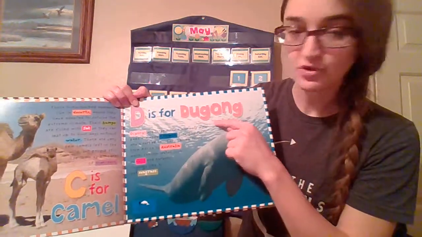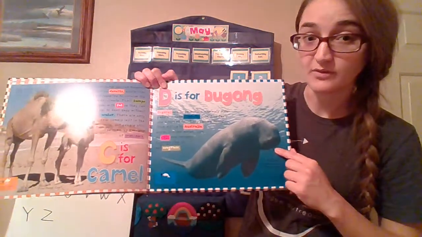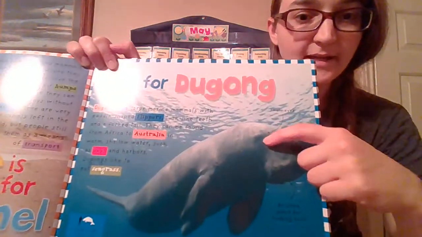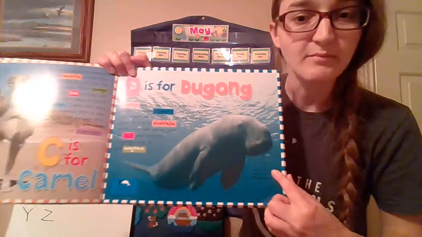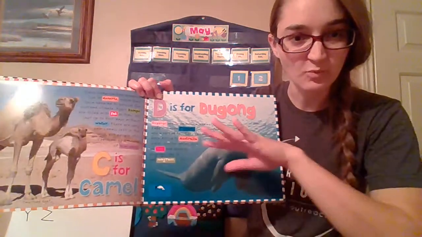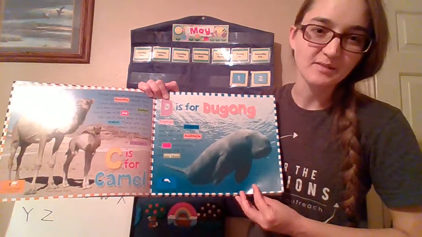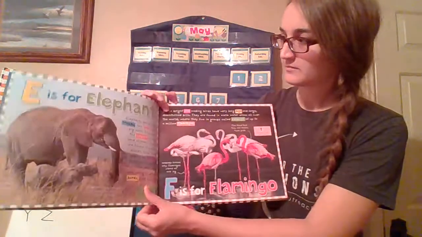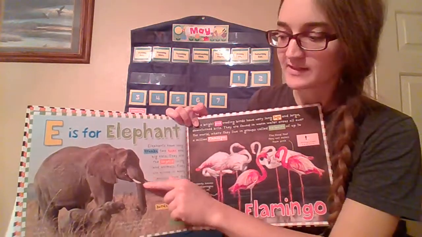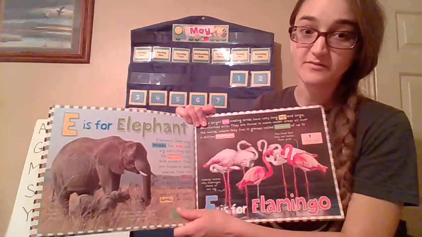D is for dugong. Dugongs are large animals that live in the water. You can see it has small little eyes and a big nose and a big mouth. And these are some flippers to help it swim. They like to eat seagrass, plants in the water. E is for elephants. I like elephants. They make a lot of noise.